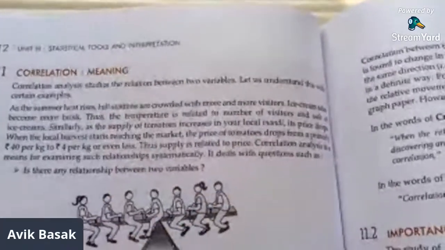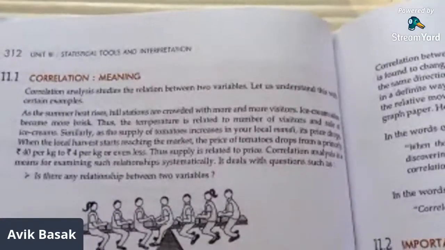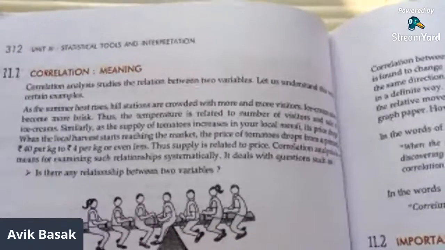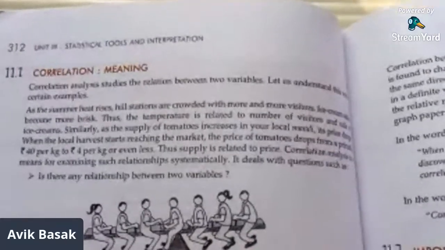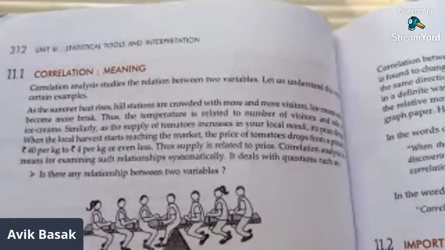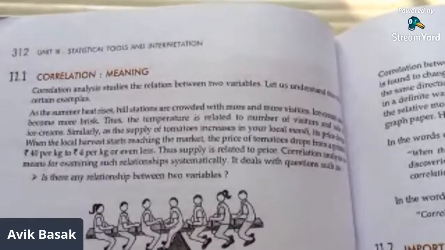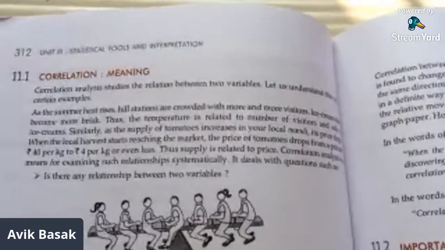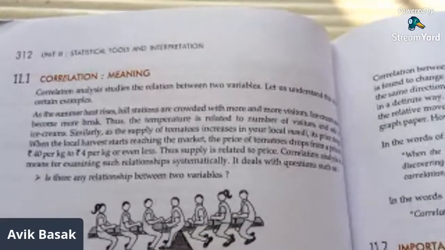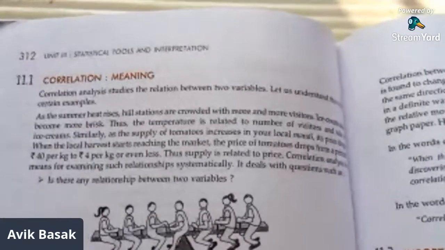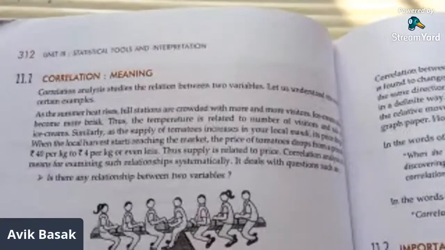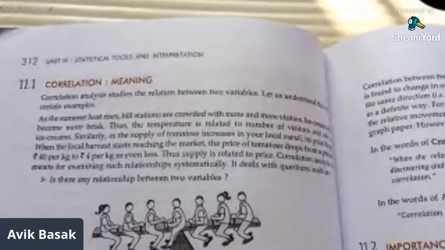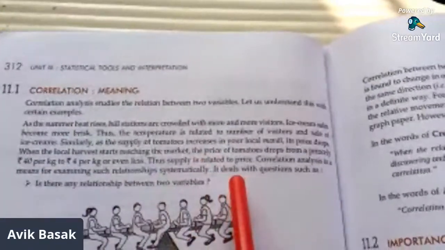So in the first example, we are seeing that hill visitors and sale of ice cream are related to the temperature. As the temperature is high, more visitors crowd the hill station areas and ice cream selling goes up. So there is one relation. Now supply of tomato also has one relation. Deepika, good morning. As the supply of tomato goes higher and higher, its price is falling. So supply also has some relation with price.